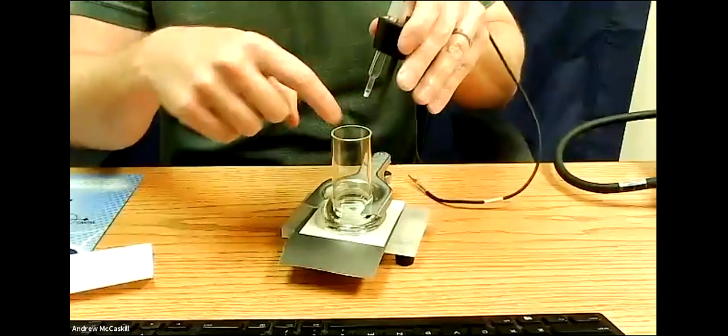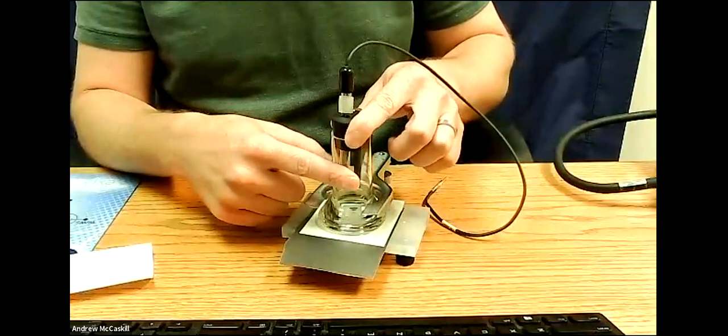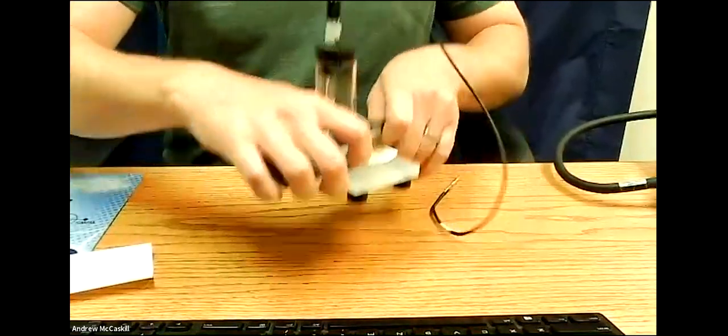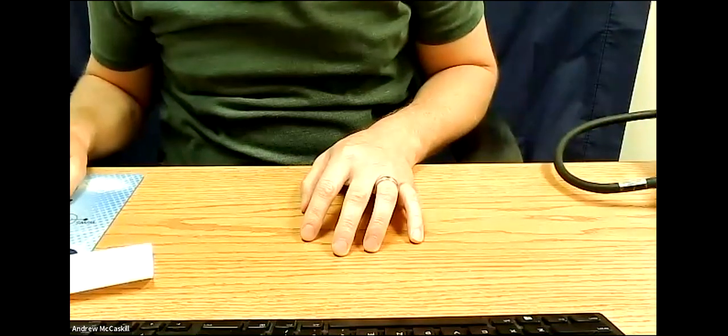You would fill this up with your solution. Make sure you have your reference and your counter submerged in the solution, and essentially you have your three electrode cell, much like what I have connected and running right here. Let me turn off my open circuit potential measurement just briefly. I'll go ahead and show you what I'm doing here.